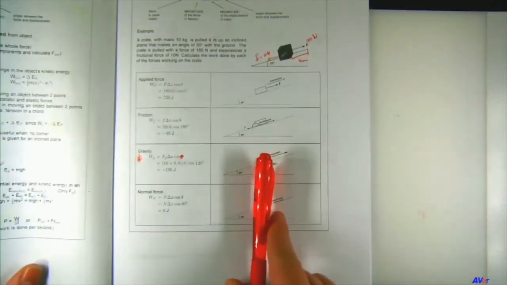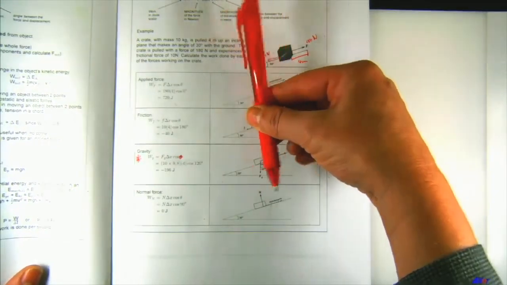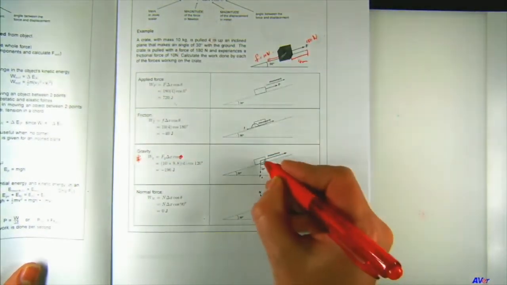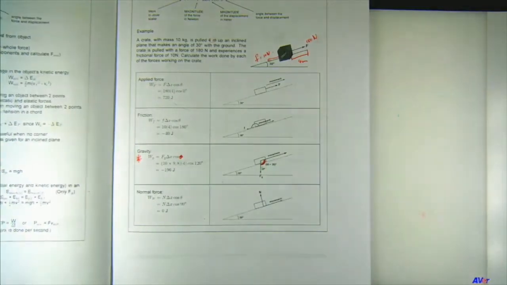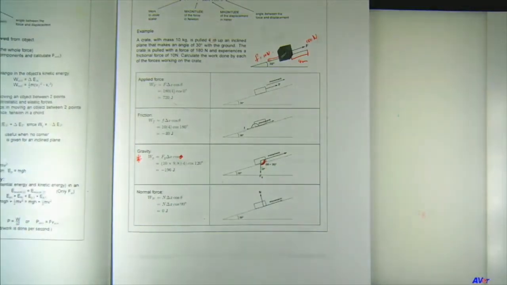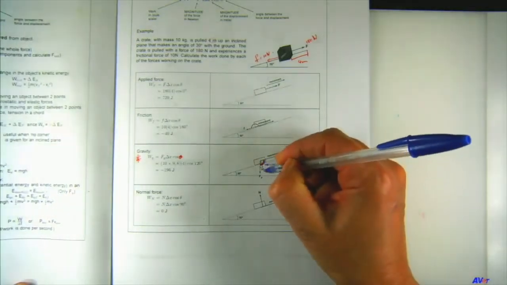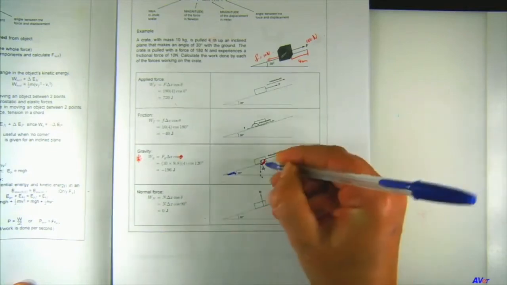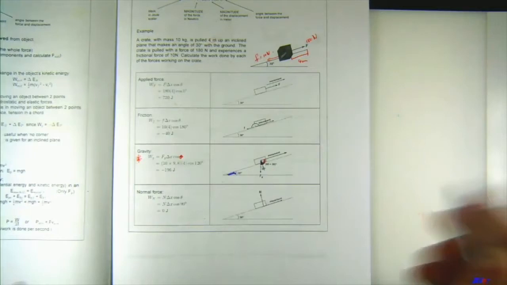I put my pen in the direction of the force, and then I turn it until I get to the displacement. So what do I need? I need that angle. Now, if you think back, and this is where you have problems because you forgot about grade 11, with grade 11, we worked out the perpendicular force, and then we said this angle over here is the same as that small angle over there. Let's just go back and see why that is.